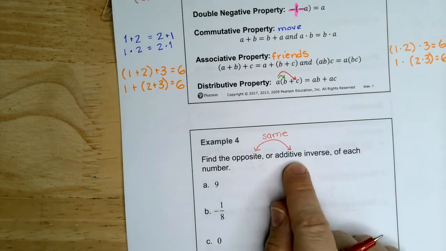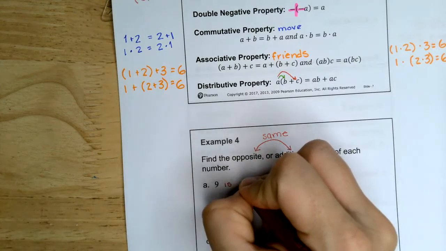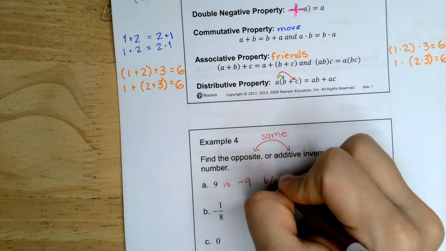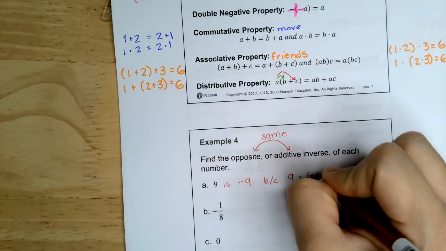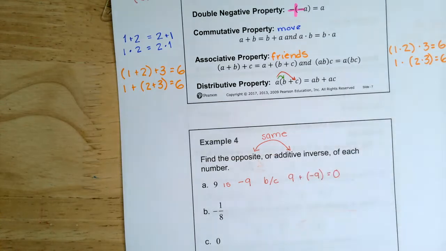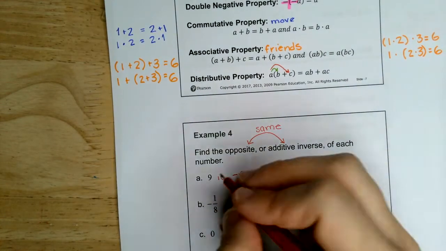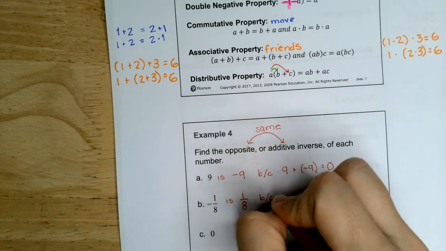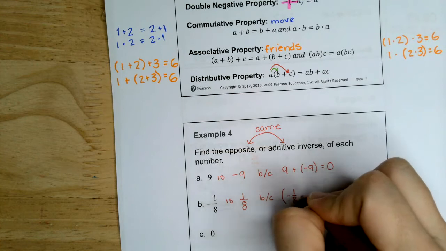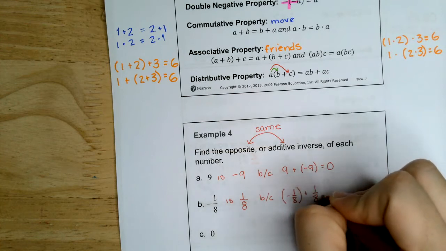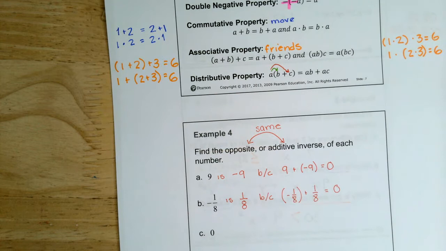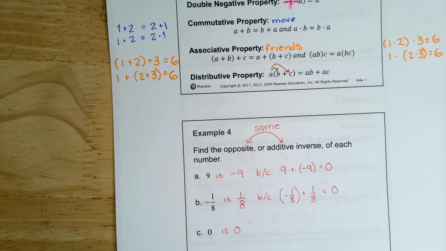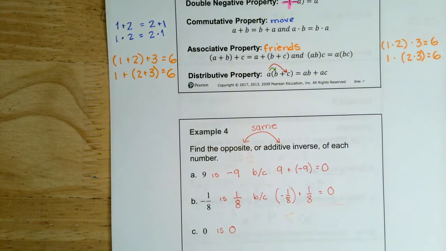So the additive inverse of 9 is -9 because 9 plus -9 is 0. The additive inverse of -1/8 is +1/8 because -1/8 plus 1/8 equals 0. The additive inverse of 0 is 0 because they are 0 units away from 0 on the number line.